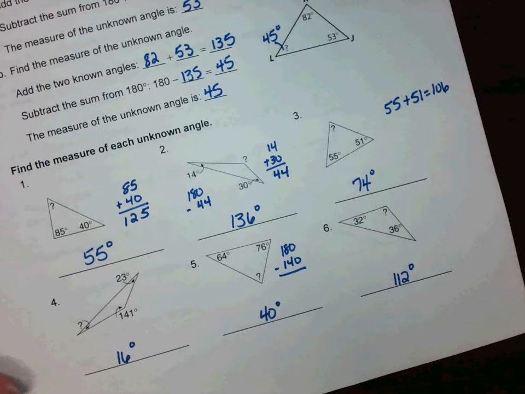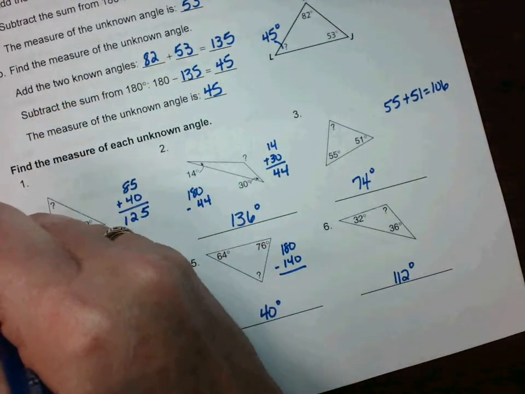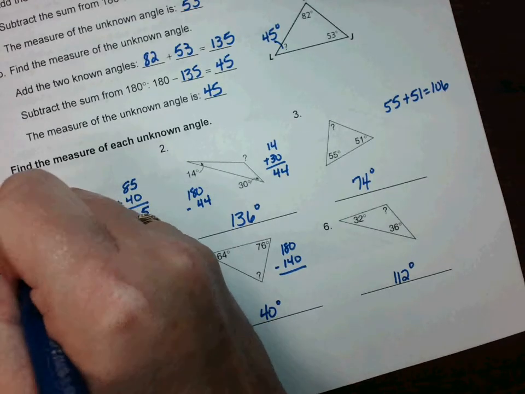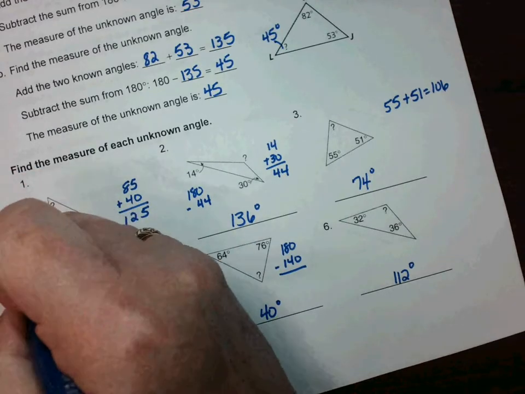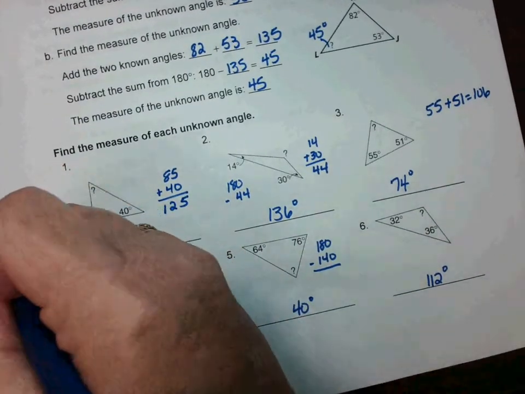So you add, and then you subtract from 180. Pretty simple.